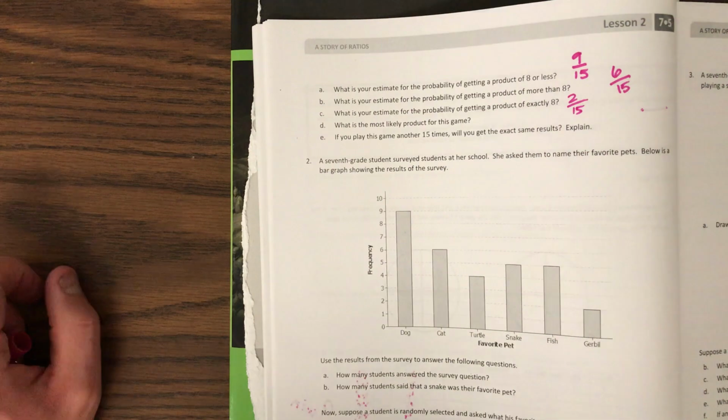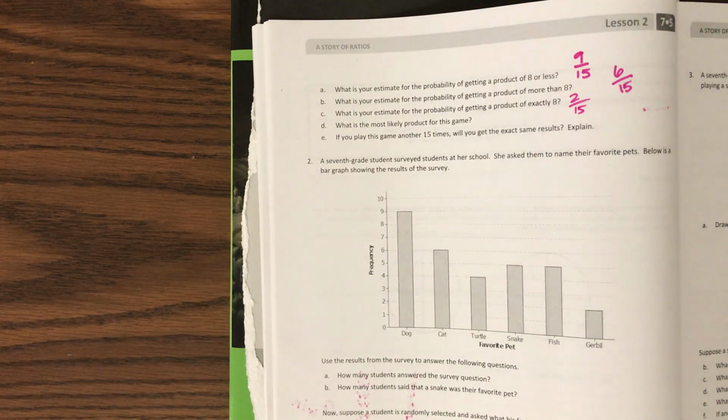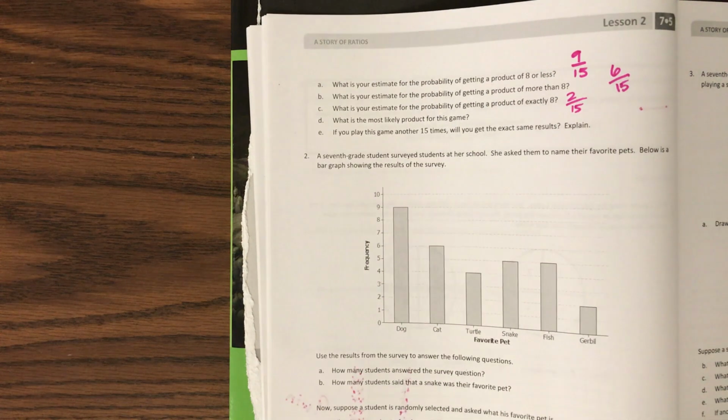What is the most likely product for this game? So you would go back, look at your results, find the product that came up the most, and then it's just going to be that out of 15. That's going to be your probability for that one. So I'm going to skip forward a little bit.